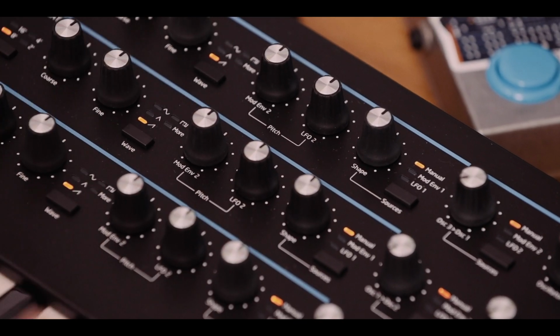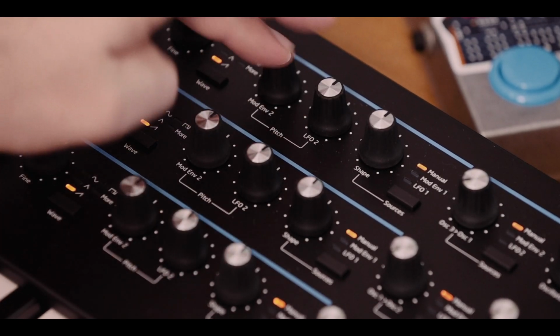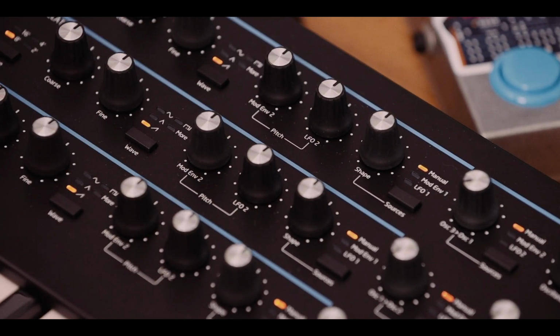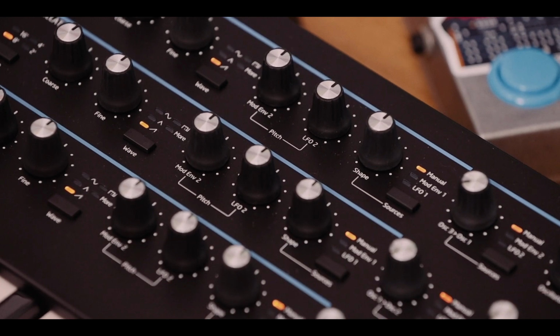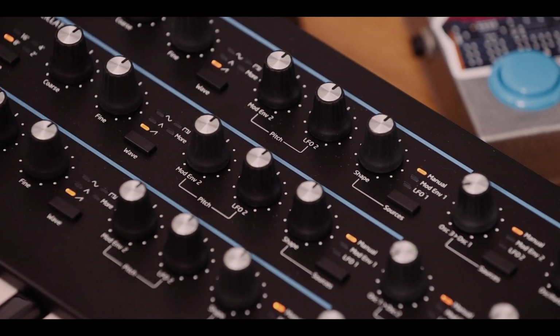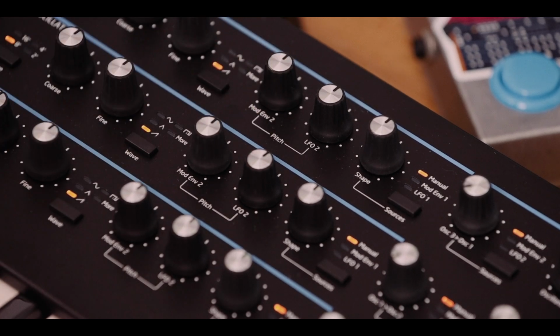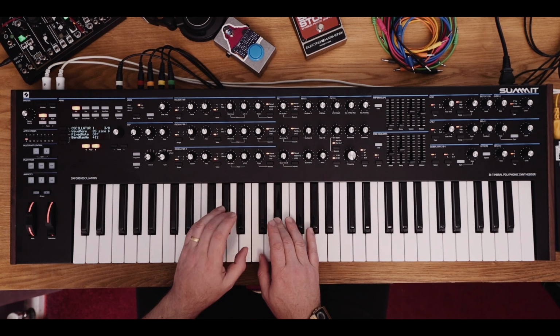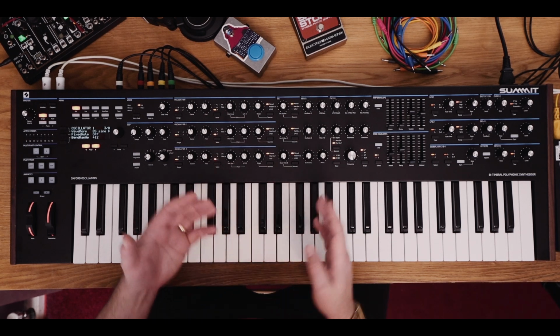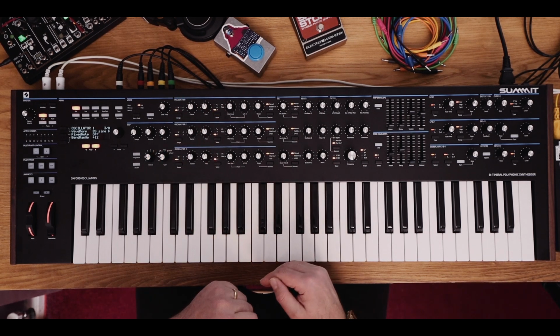Next to our wave shape switch, we also have 2 normalized, that is to say pre-connected controls to some modulation effects over here. So for example, here we have mod envelope 2 connected to the pitch. So if I turn this up, you can hear the modulation envelope shape affecting the pitch.